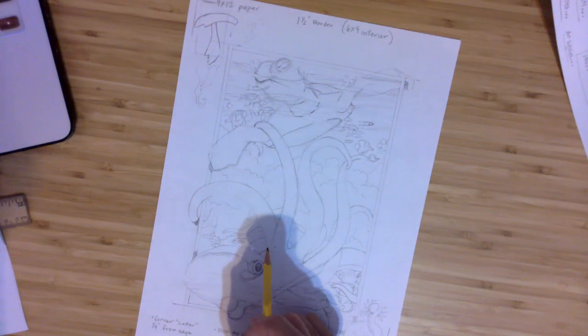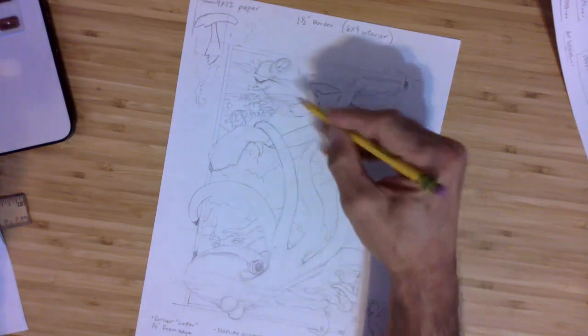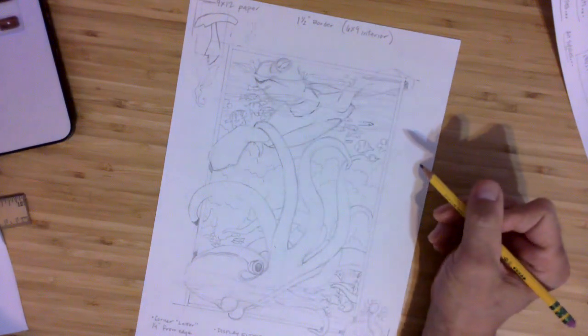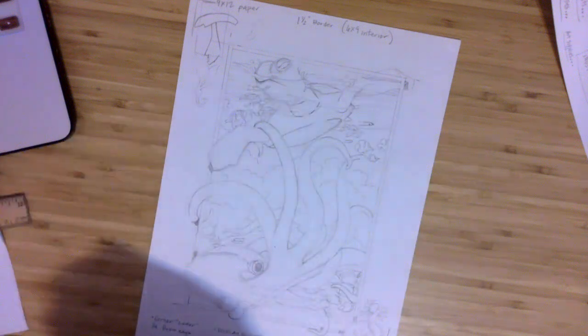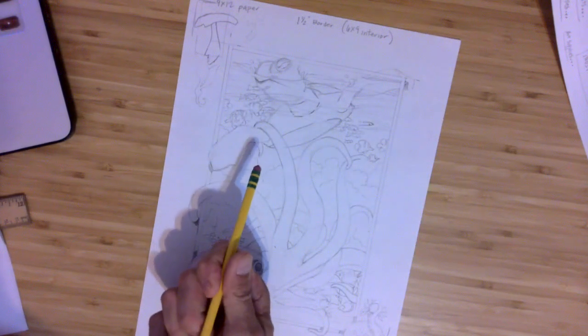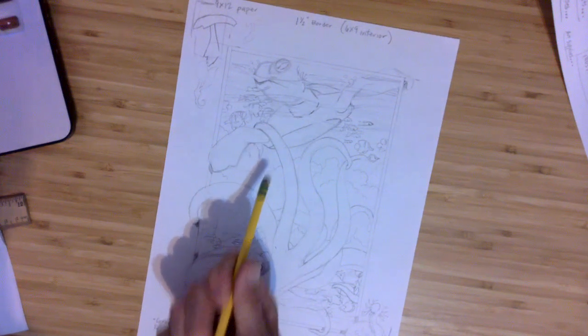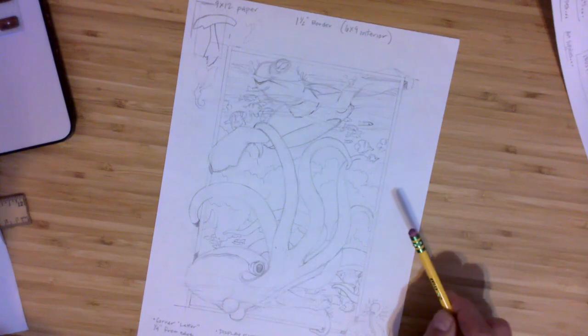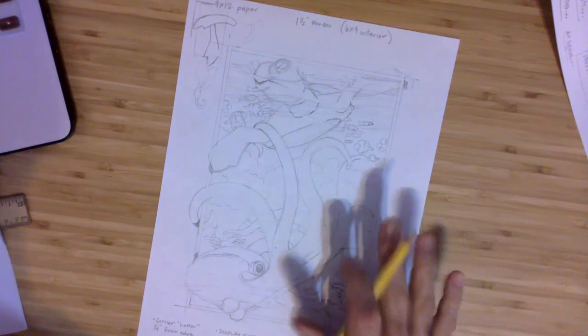time-lapse video and do some more work on here, and maybe you'll see how it starts to go. And eventually this needs to be nice and dark. Okay, so that's how I kind of develop my idea. Now, I have a lot of stuff going on here. You don't have to have this much intricacy in the drawing. It can be a little bit more simple.